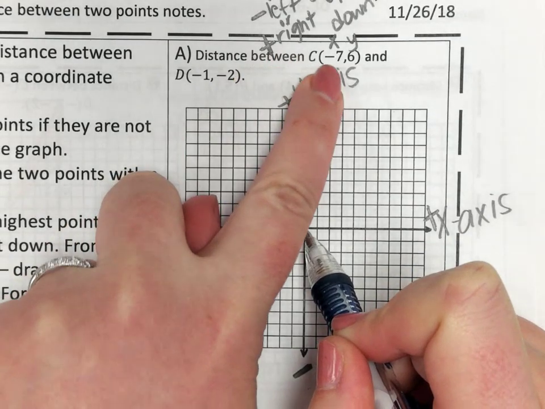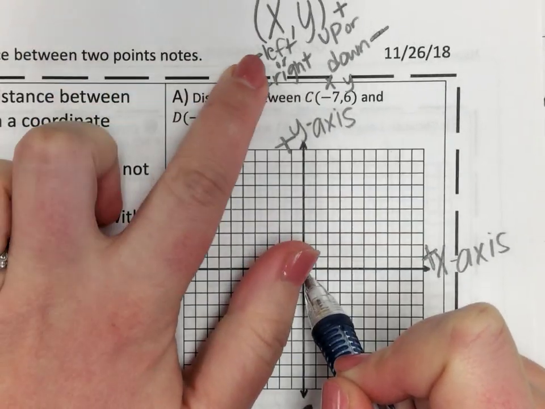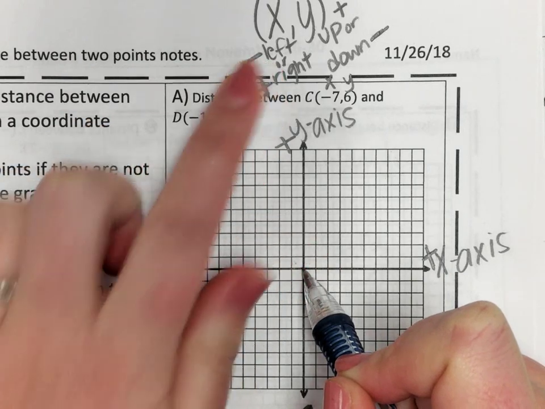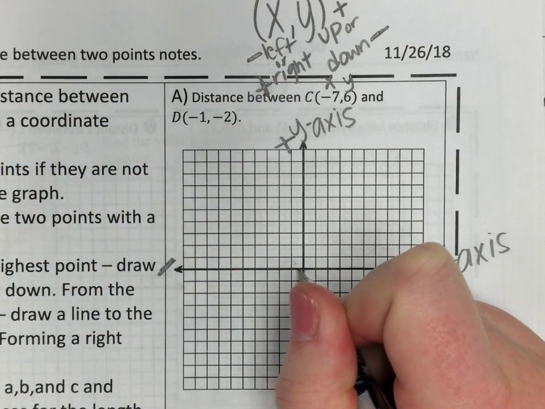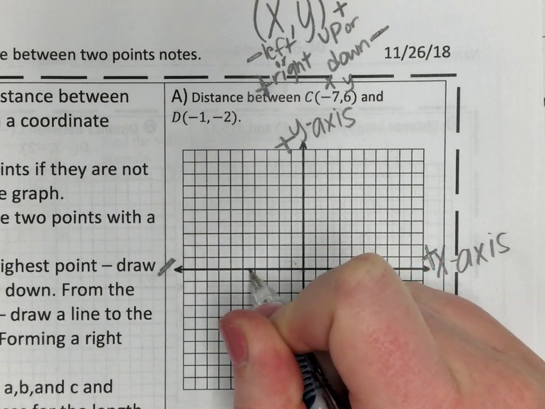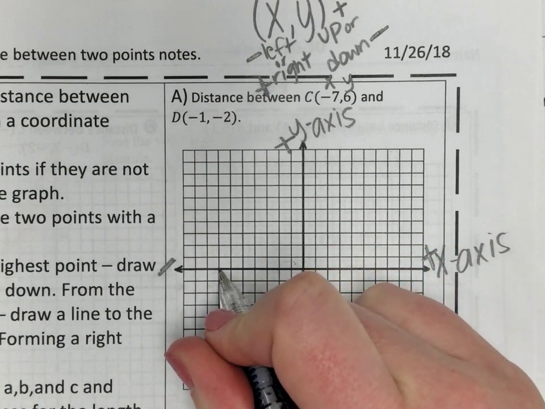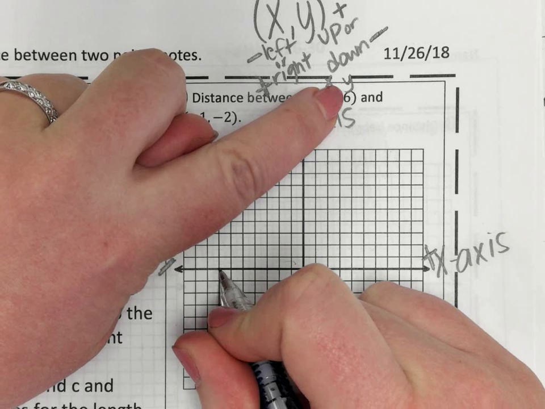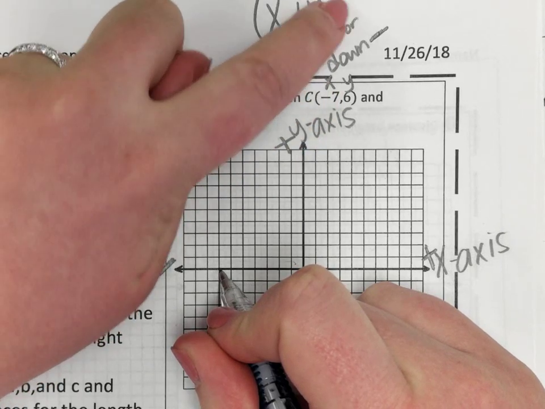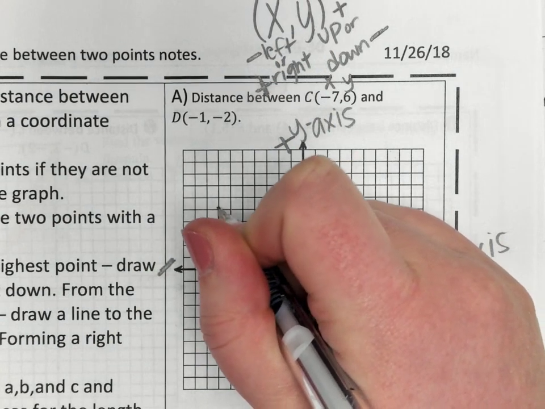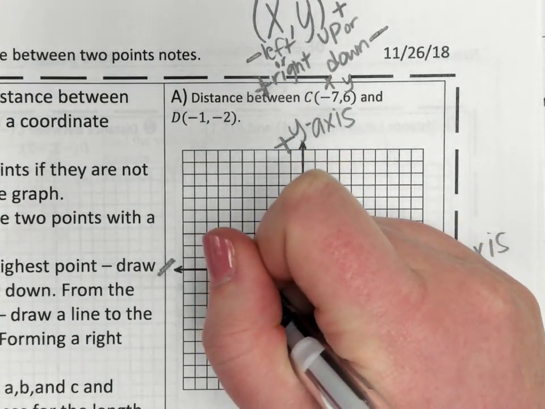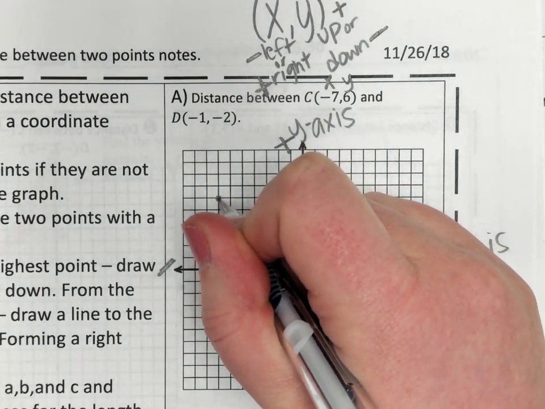Now, if negative 7 is our x value, x being negative means we're going which direction? Left. How many boxes? 7. 1, 2, 3, 4, 5, 6, 7. And if positive 6 is our y value, we are going up 6. 1, 2, 3, 4, 5, 6.